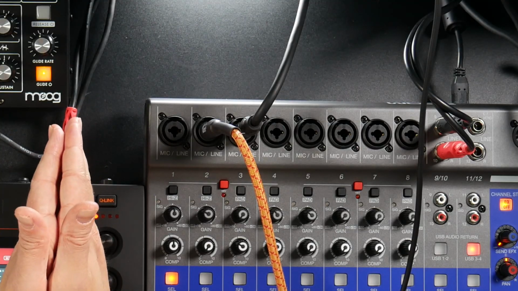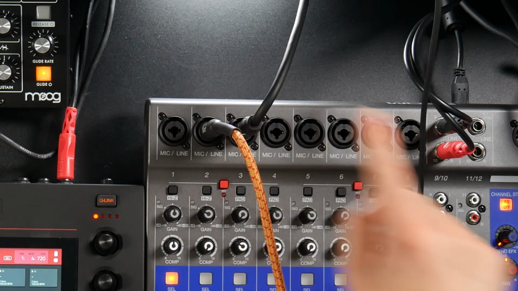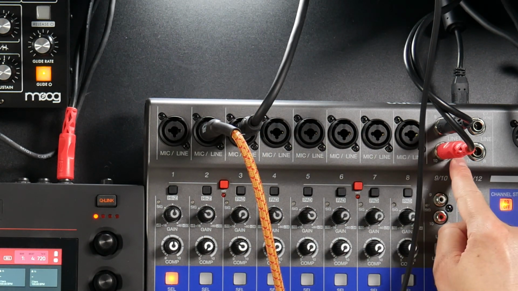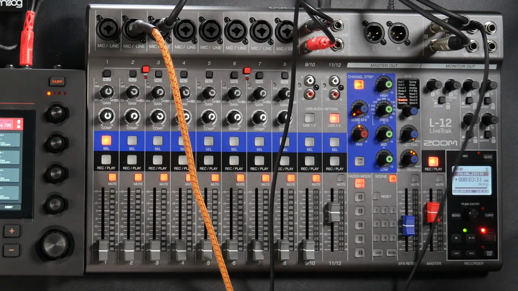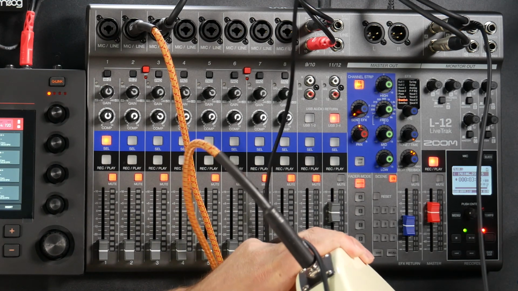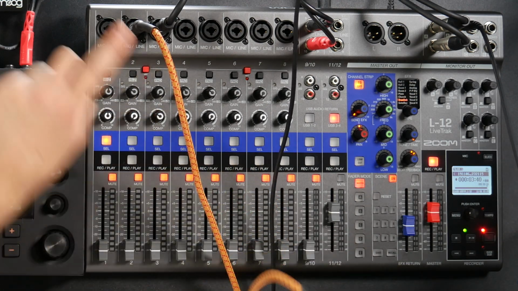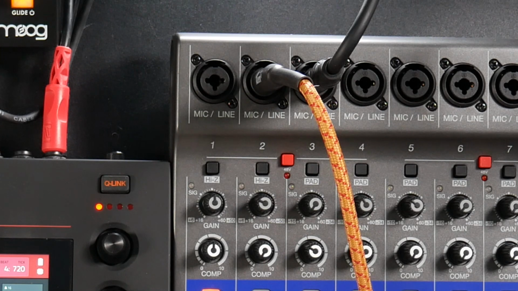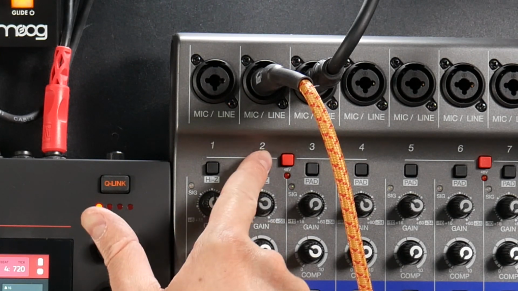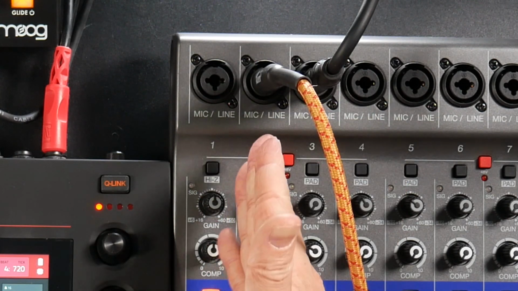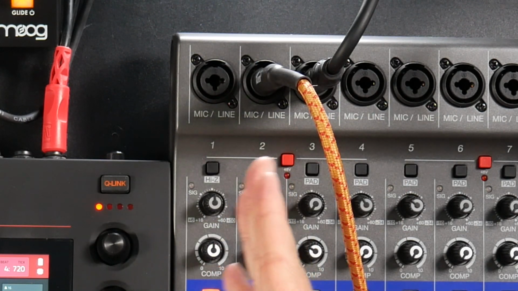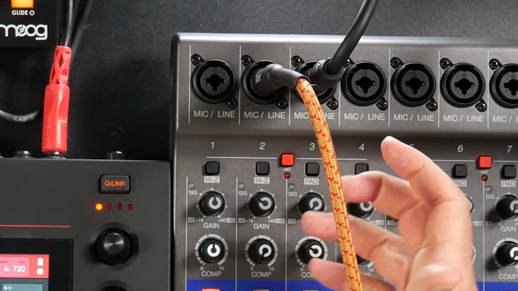Then you have your MPC Live audio cables going out and into your Zoom L-12. And then the guitar, which is right here, is coming out from here, and then into here. Now on the Zoom L-12, there's a button that says High Z. I have that pressed in. This way the guitar goes into here and it's going to have the correct impedance, and it's going to have a nice clean signal from the guitar.